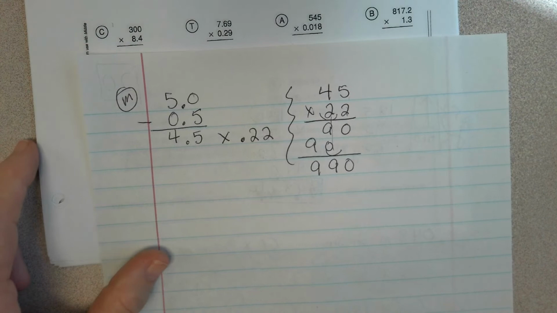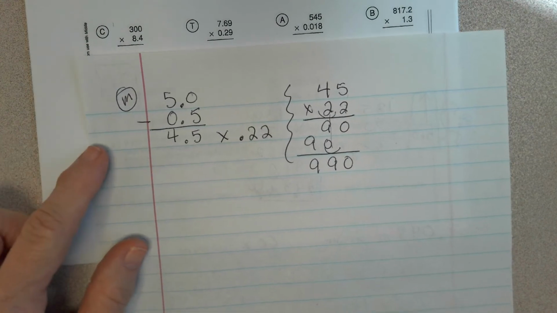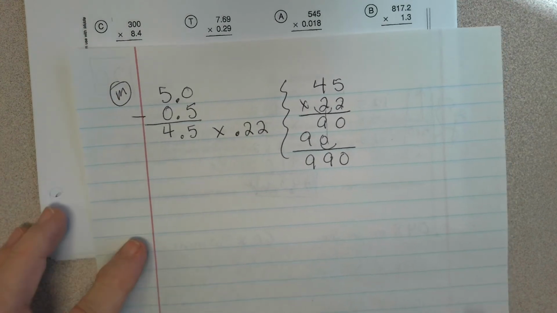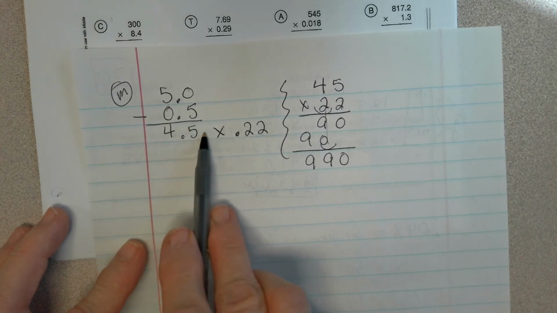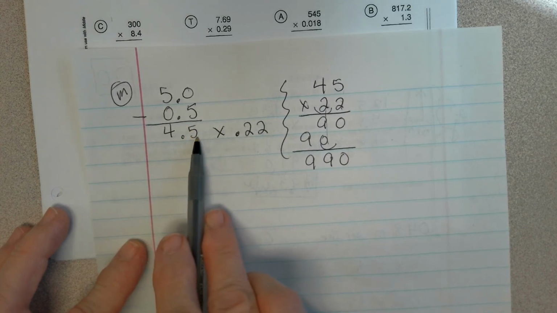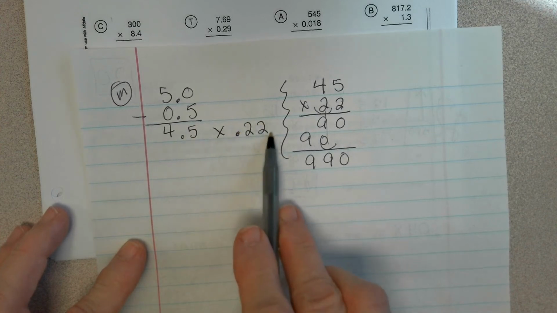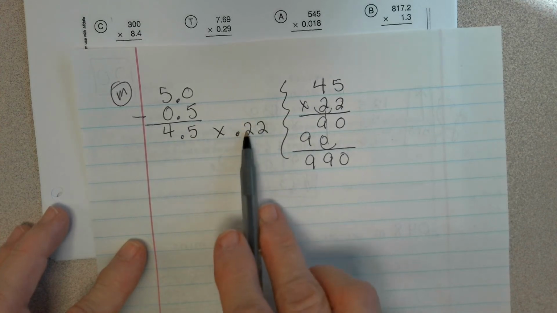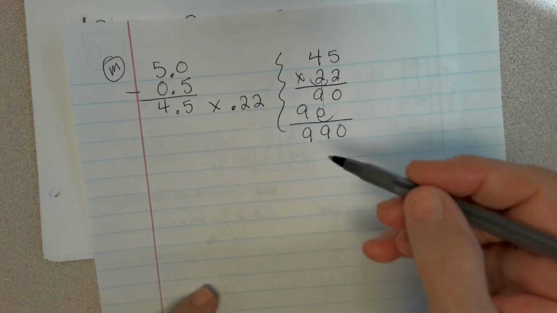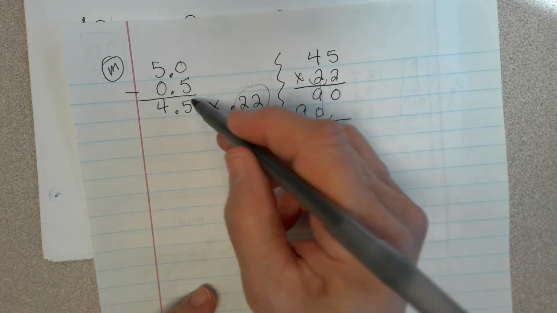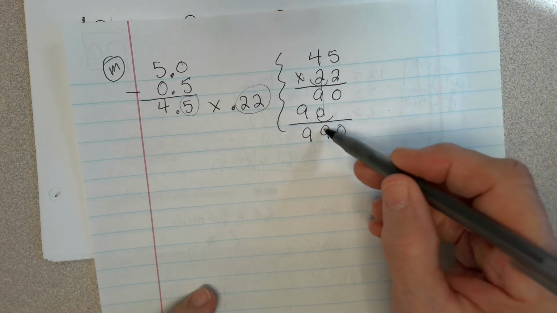Okay, and then Leanna, help me out. Leanna, look up here. How many numbers are to the right on this number? 1. And then how many more numbers are to the right on this decimal number? So what's 2 and 1? So that's how many places we have to move it over. We have to move it over a total of 3. 1, 2, 3.